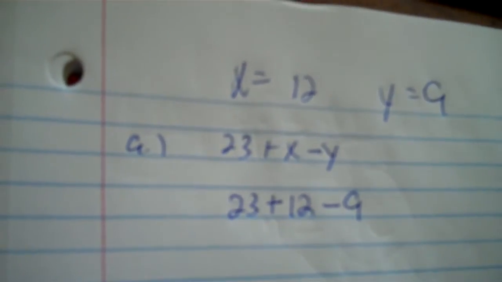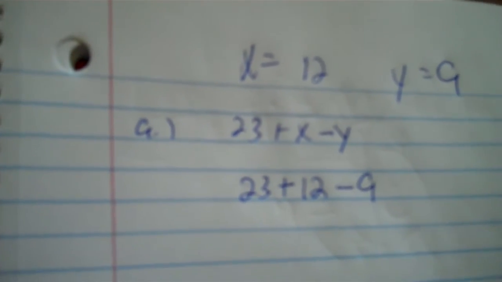Okay, then you have some easy evaluations to do. Okay. x equals 12, y equals 9. So part A, you got 23 plus x minus y, so put 12 for x, minus 9 for y. Okay, there's no parentheses, there are no exponents or roots, there's no multiplication, division, just adding and subtracting, okay? So adding, you just do it forward. 23 plus 12 is 35, minus 9 is 26, it's easy.